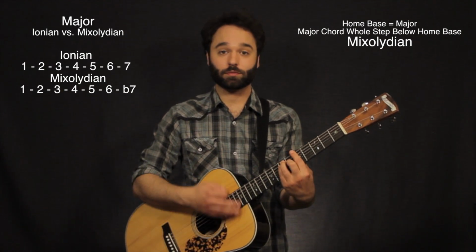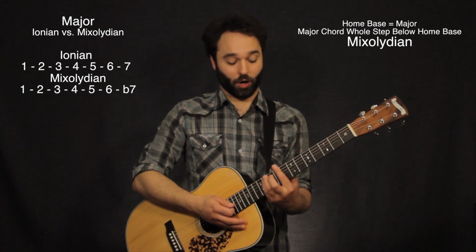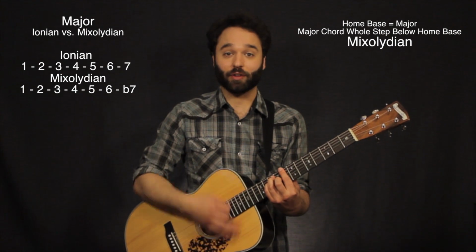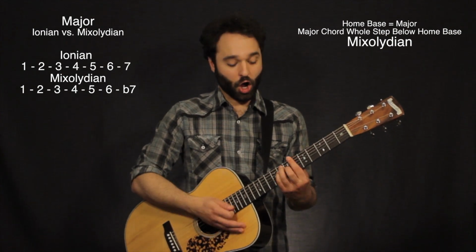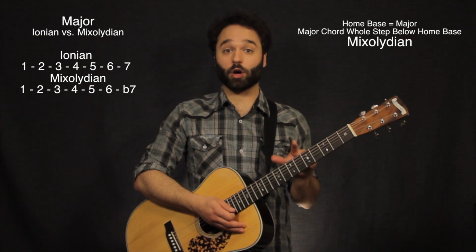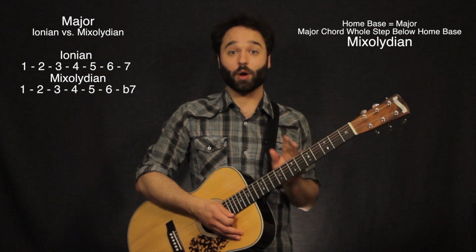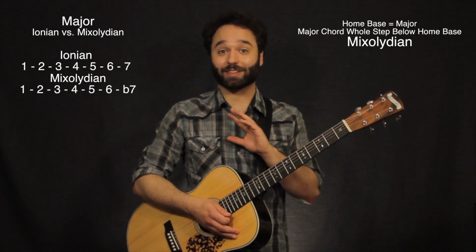Whether it be A, G, or C, B flat, a major chord, then a whole step before it, a major chord. No matter what order that is, that's going to tell us Mixolydian. Okay? So, there we go. That's going to be the most common use of it.